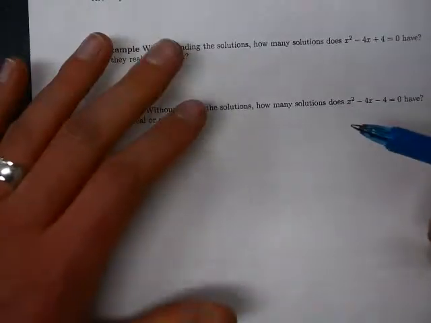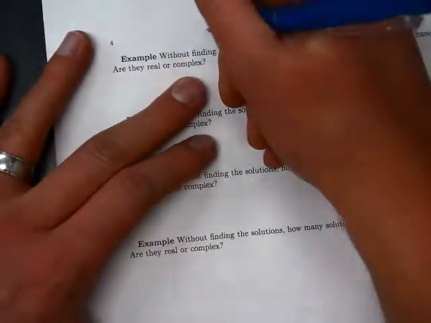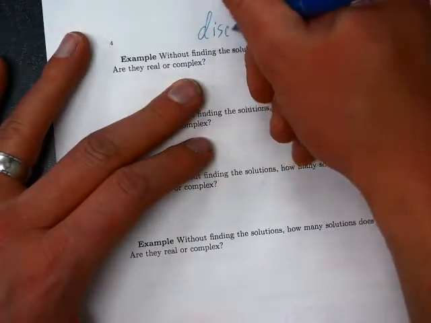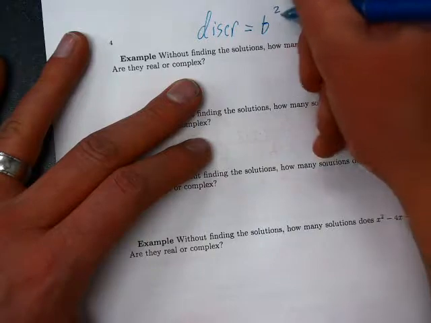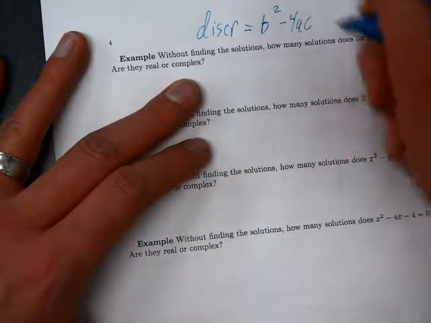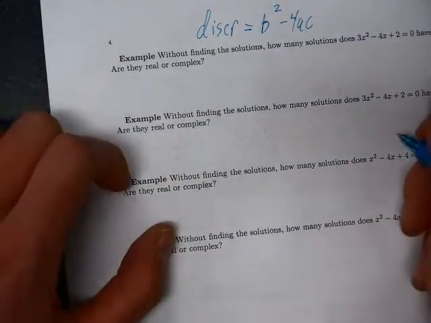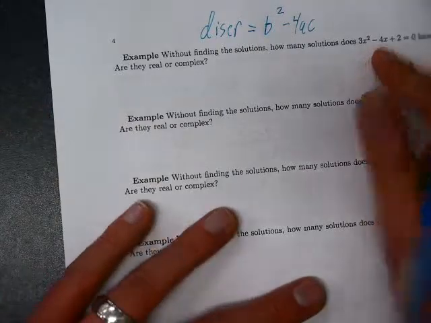So let's use this idea in some examples. Let's not actually find the solutions; let's just answer how many solutions these have and what types they are. Just for memory's sake, the discriminant is b squared minus 4ac. Let's work it out in this example.